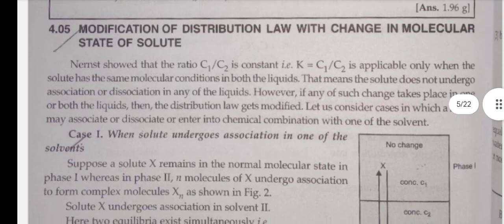Modification of distribution law with change in molecular state of solute. Nernst showed that the ratio C1/C2 is constant is applicable only when the solute has the same molecular condition in both the liquids. That means the solute does not undergo association or dissociation in any of the liquids. However, if any of such changes takes place in one or both the liquids, then the distribution law gets modified.